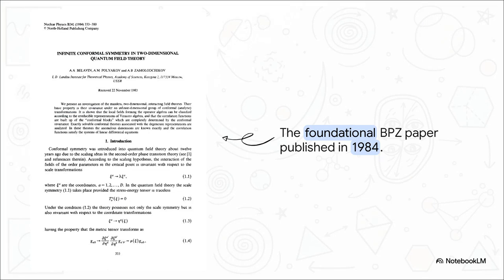And this brings us to where it all officially came together, the foundational 1984 BPZ paper itself. It's so important to realize we aren't just talking about some dry, forgotten academic article here. We're literally talking about the foundational blueprint of 2-dimensional interacting field theories. This was the exact moment where the math of infinite conformal symmetry was decisively outlined for the physics world. It was a real game changer.